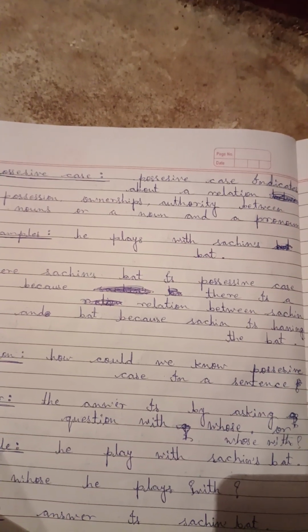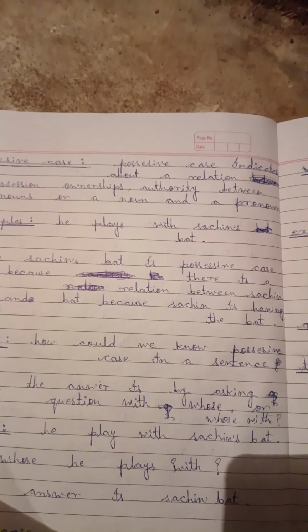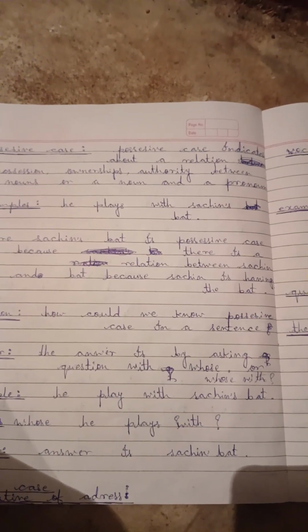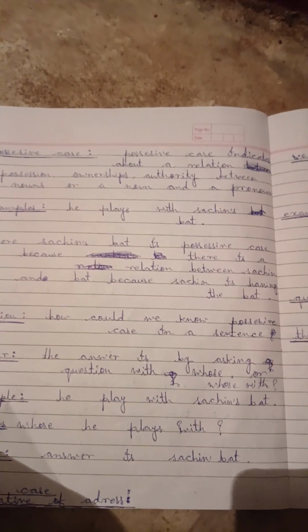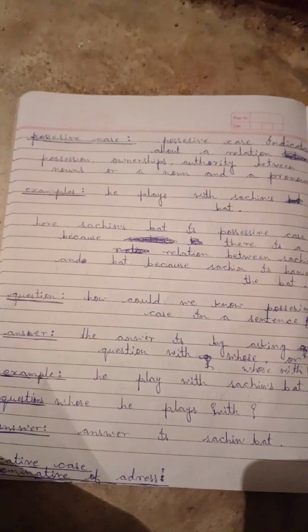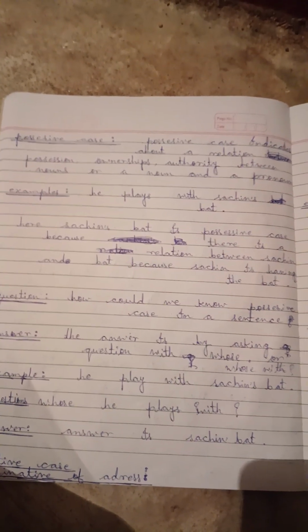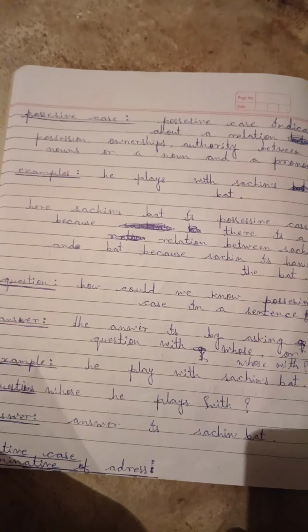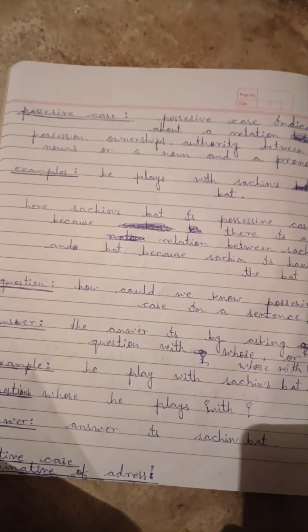Now the question comes to mind, how could we know possessive case in a sentence? The answer is by asking question with whose. Example, he plays with Sachin's bat. Question, whose bat does he play with? The answer is Sachin's bat.